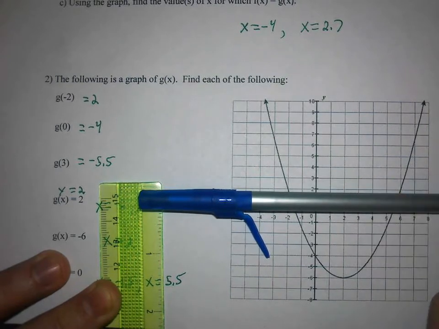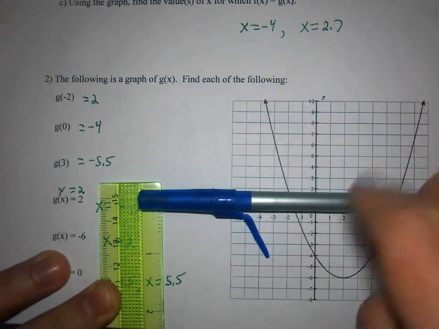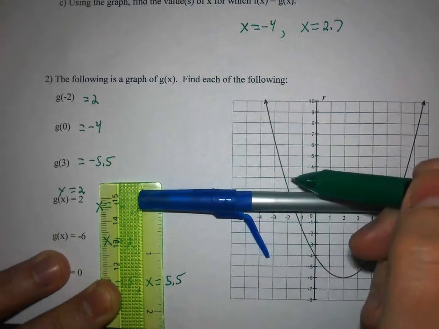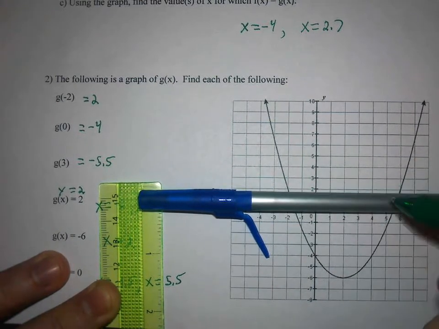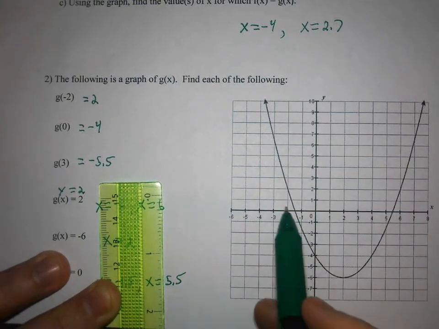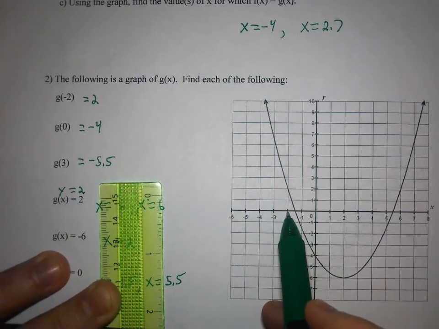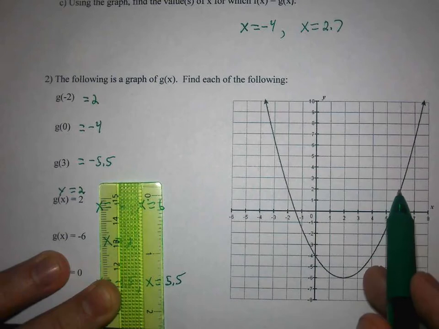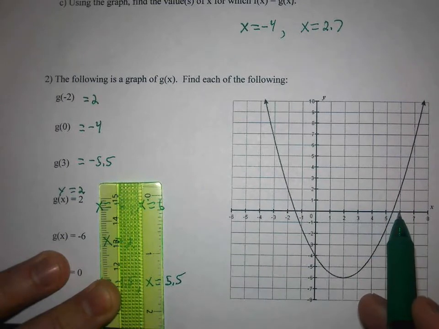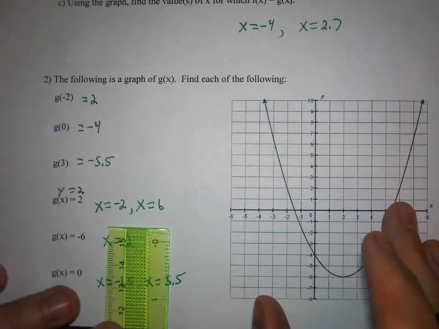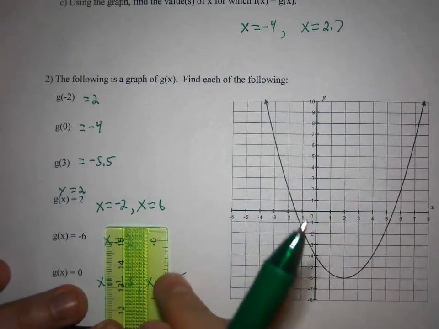So right here. When y equals 2, we have a point over here and another point over here. So what x values does that happen at? x equals -2 and x equals +6. So there's your two answers. x equals -2 and +6.